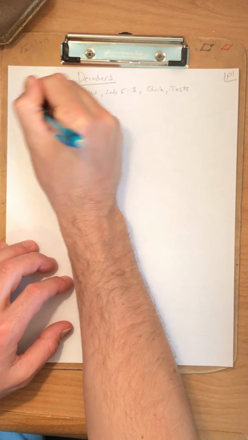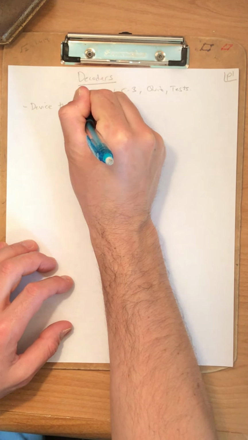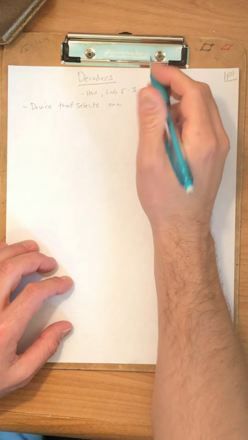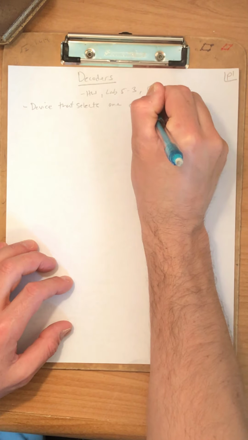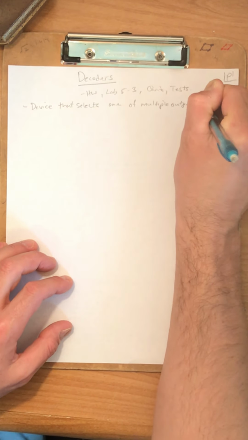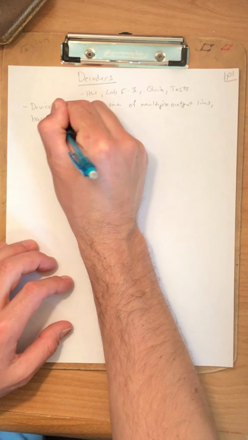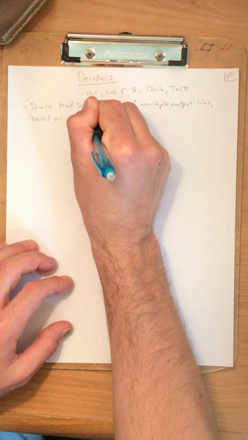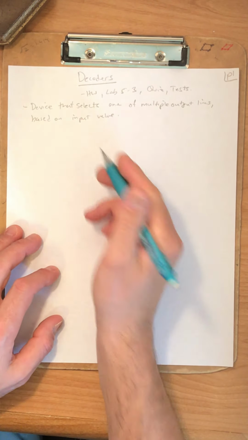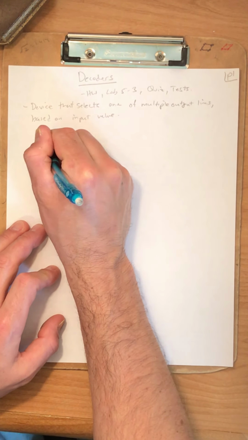What is a decoder? It's a device that selects one of multiple output lines based on an input value. So let's kind of look at one and describe it and give its truth table.